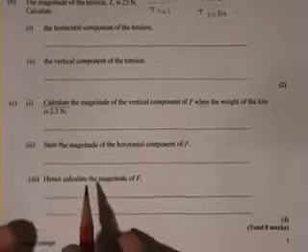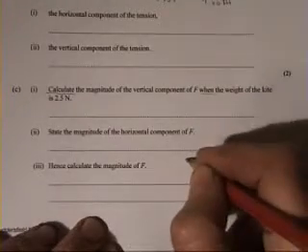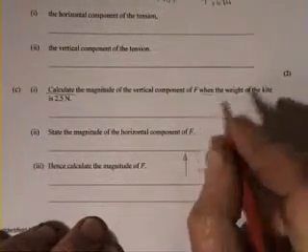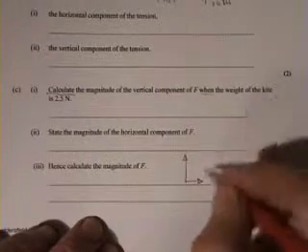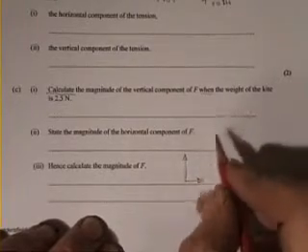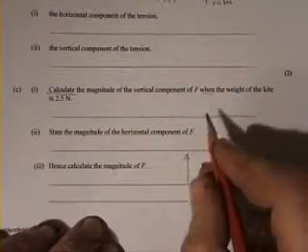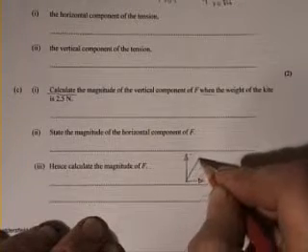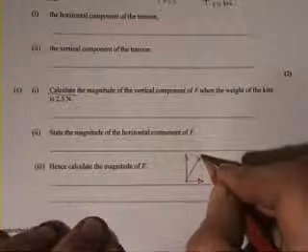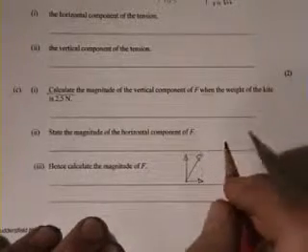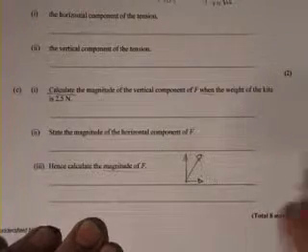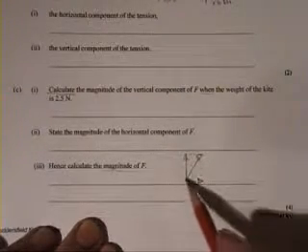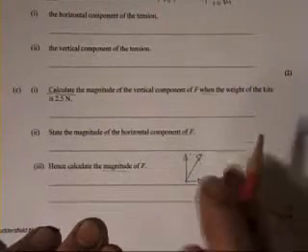The last bit, hence calculate the magnitude of F. Well, if we already know the vertical component of F, and we know the horizontal component of F, then just undo what we did at the start of the question, add them together, and we can find F. And it just says the magnitude, so we don't need to find the angle, we just need to find a way of adding together those two components to find what that value is for the resultant.